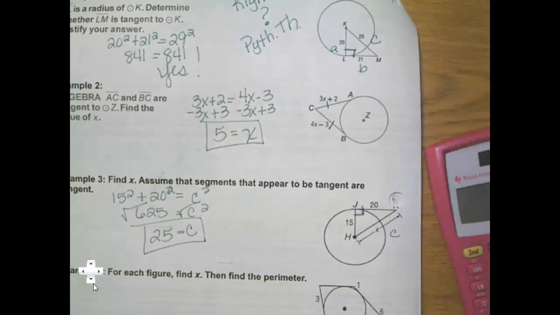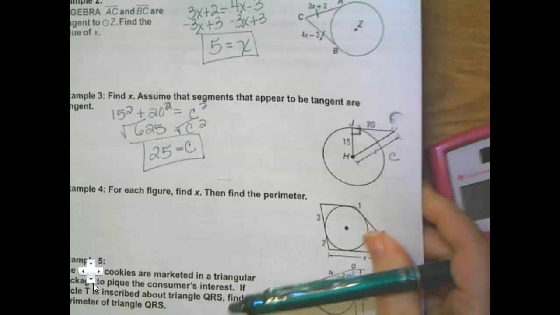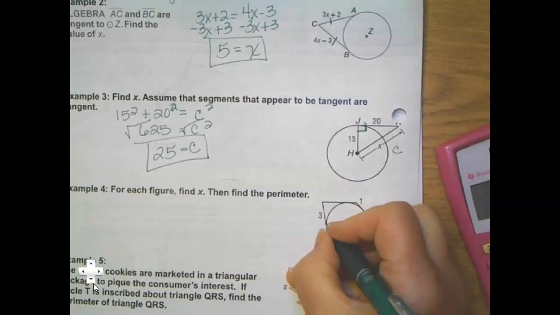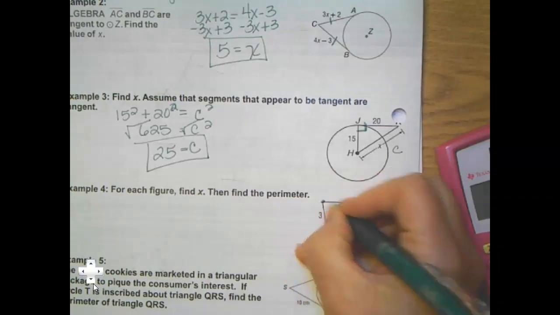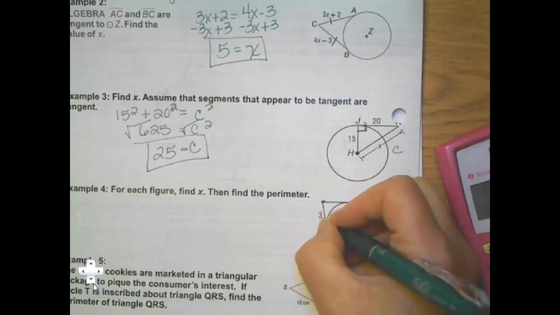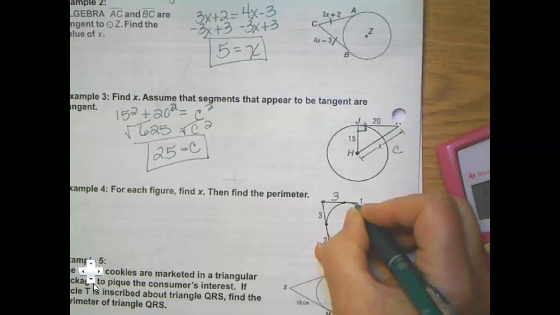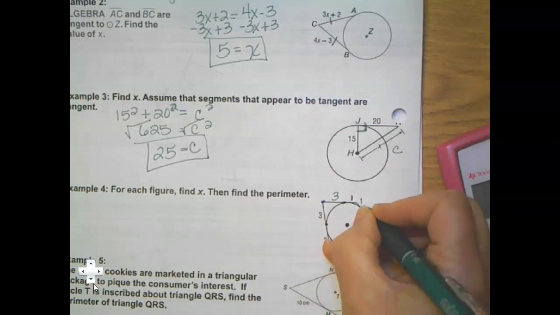Okay. Find x and the perimeter. So from here to here is 3. These would be equal distance, by the way. So that's 1, that's 1.